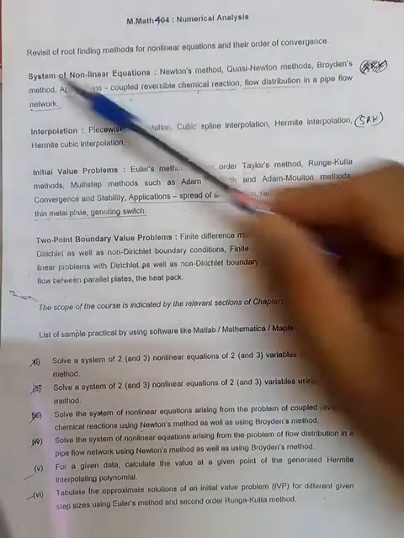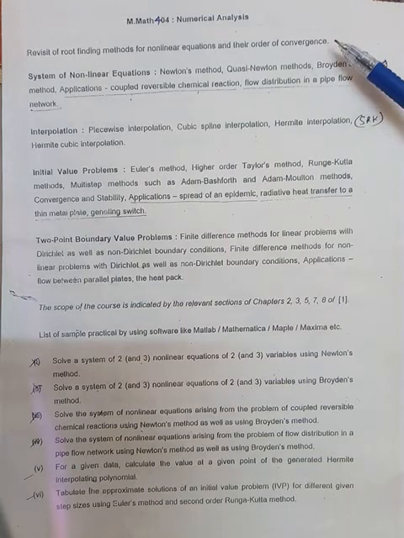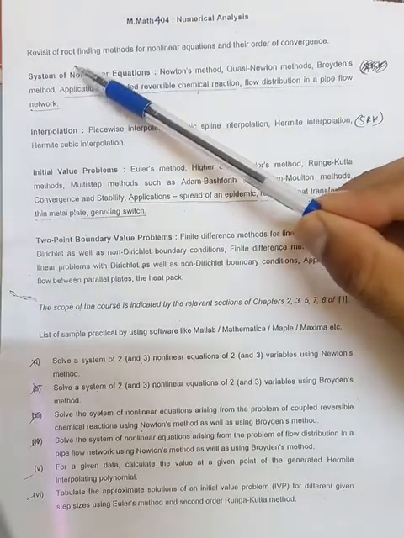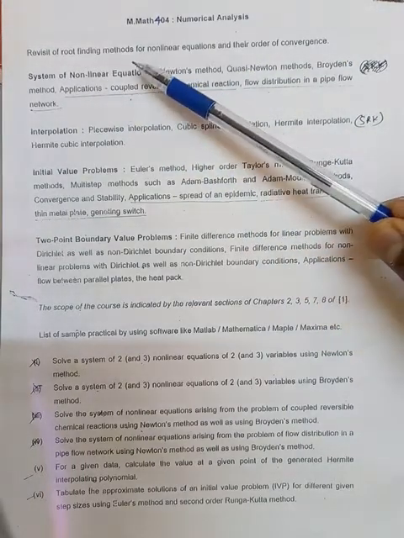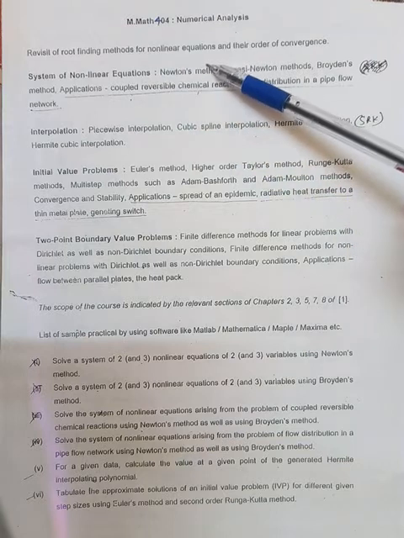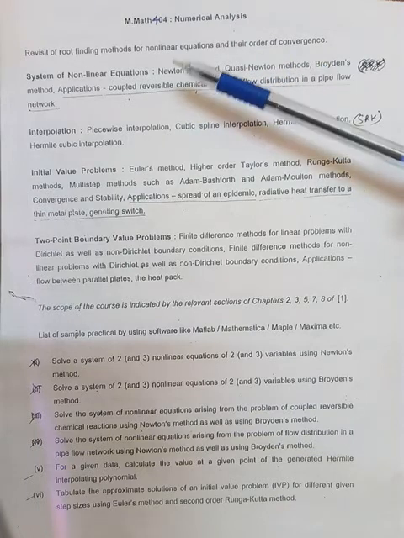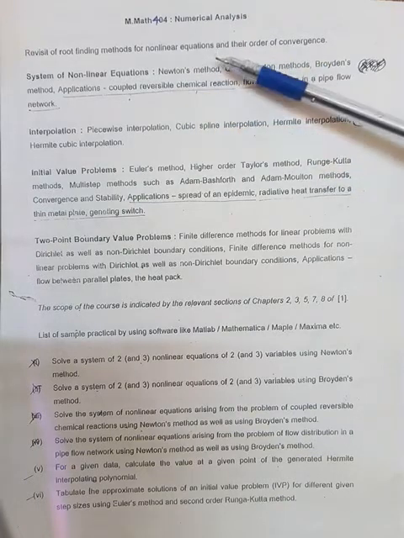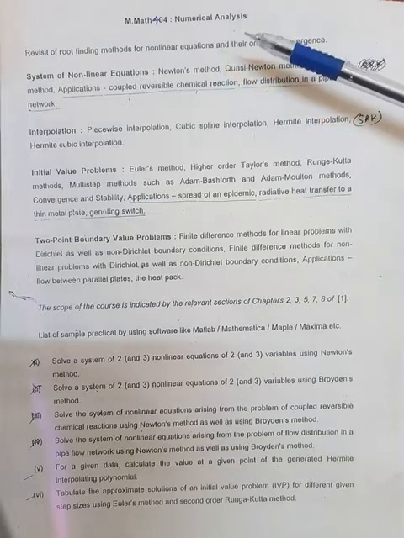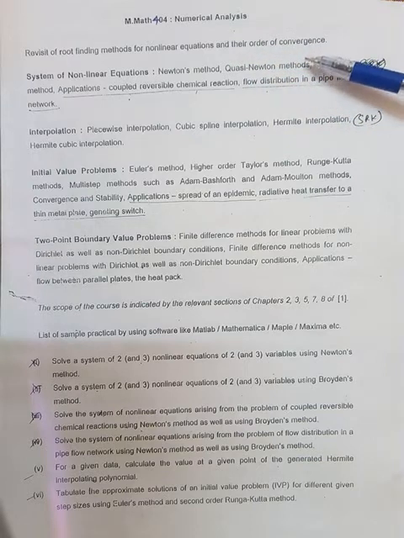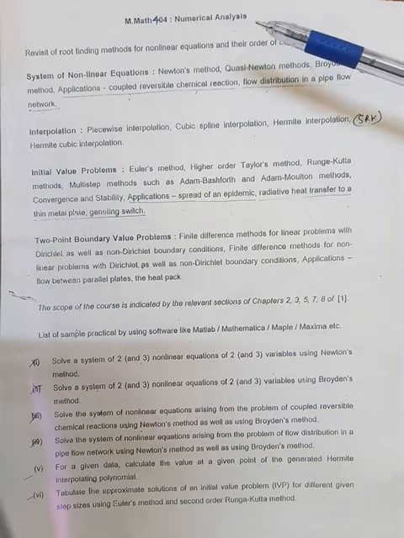First unit is just the introduction, and I think you are already aware of the topics which will be covered in this. Here we will study the revisit of root finding methods for non-linear equations and their order of convergence. Here we will discuss the bisection method, the regula falsi method, the secant method, Newton-Raphson method, etc., and their rate of convergence. And then we will take few examples.